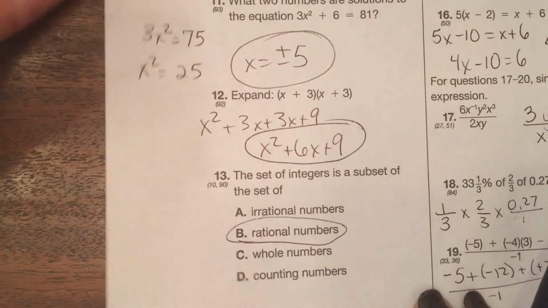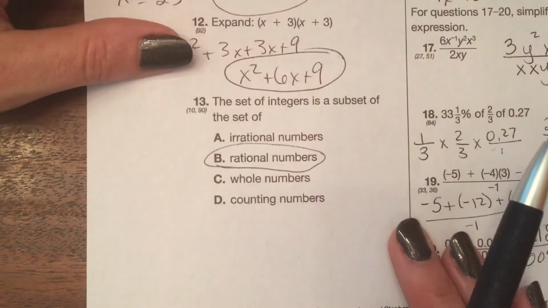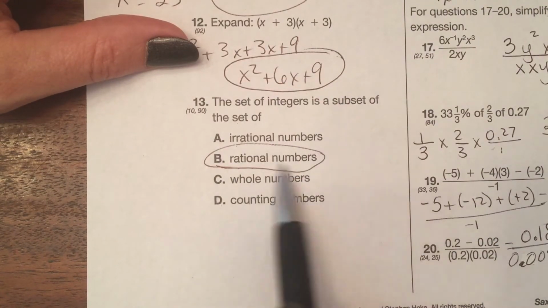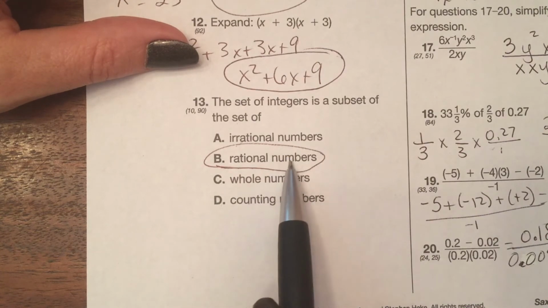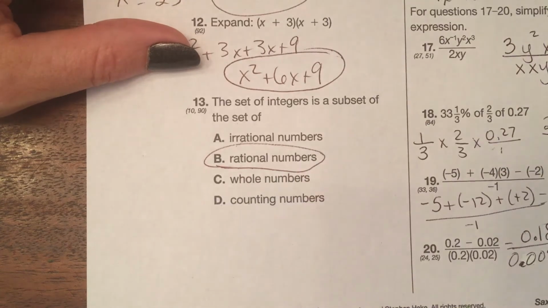The set of integers is a subset of which group? Okay, so if it's a subset, it means it's part of this group. It can't be part of the group of counting numbers because there are integers that are not counting numbers. Same thing with whole numbers. The integers are a subset of the group of rational numbers.